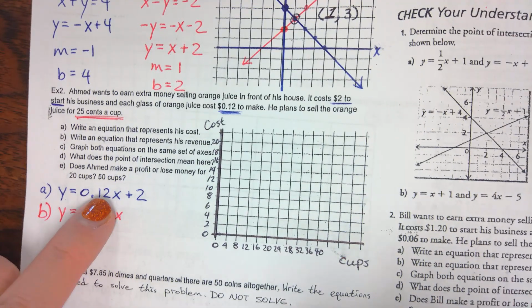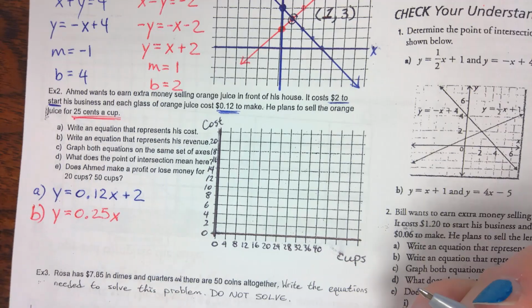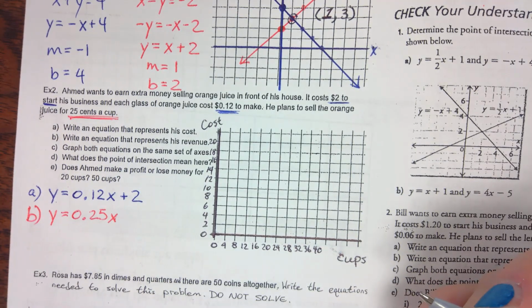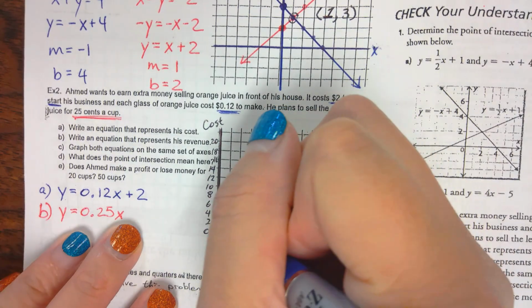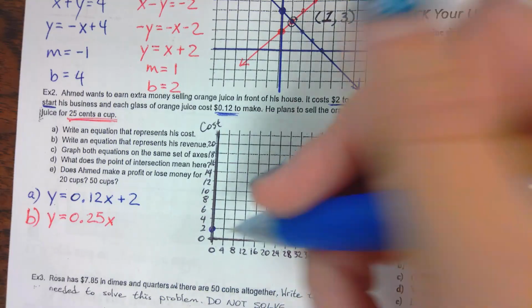So let's graph the blue line first. Blue line, if I can't sell any orange juice, how much will it still cost me? Yeah, $2 because I bought those oranges. All right, so right there.